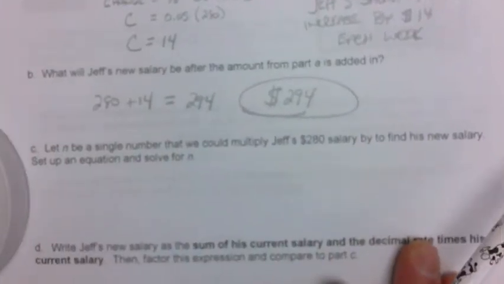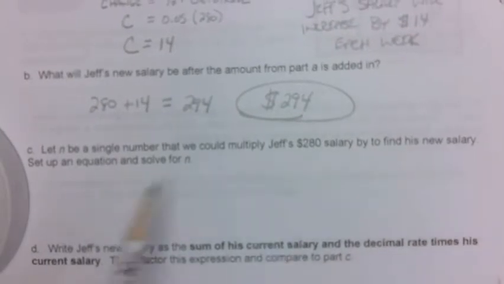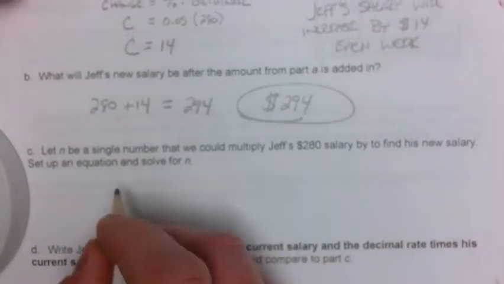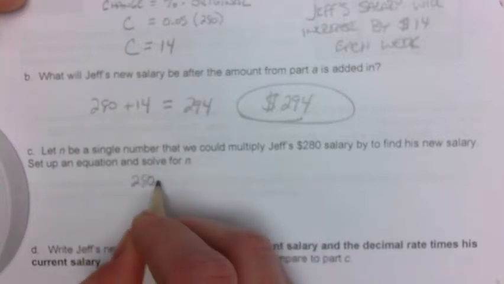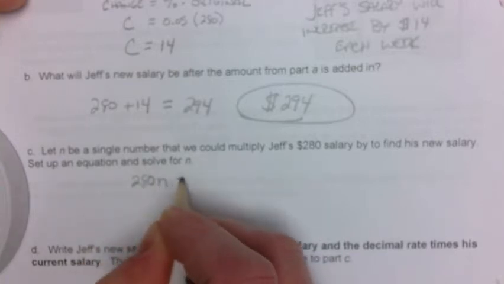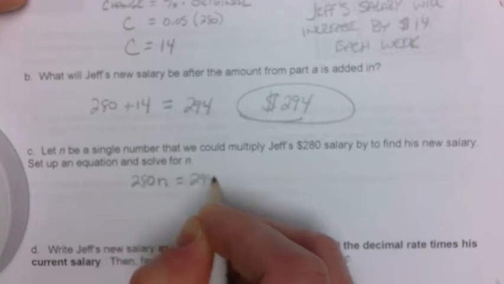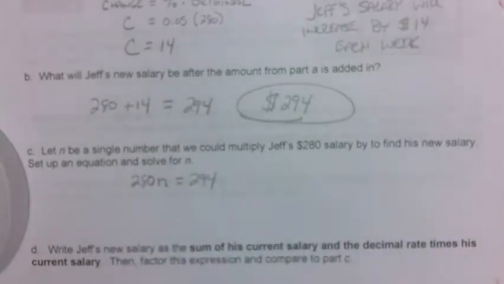Okay, well, that number that I could multiply 280 by, I'm going to call n. So I'm going to take Jeff's old salary of $280, and I'm going to multiply it by some value n, and that's going to equal Jeff's new salary, which is $294. Okay, I have to solve this equation for n.